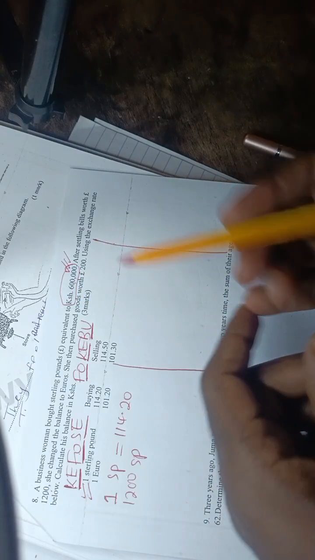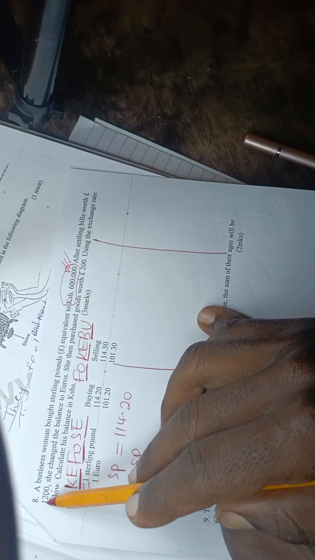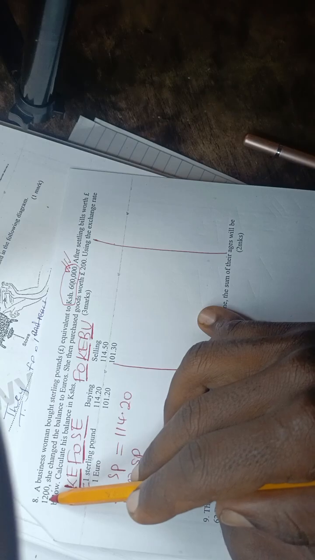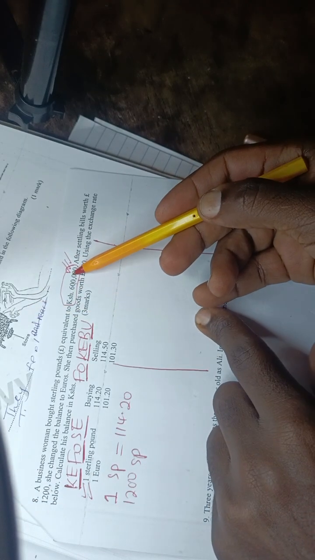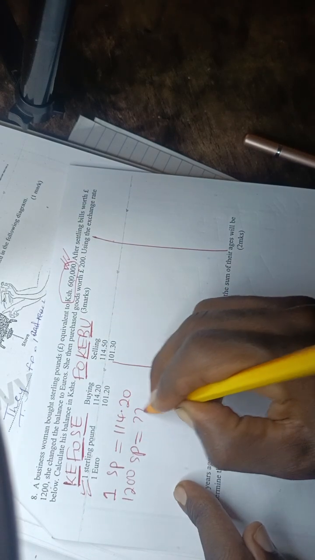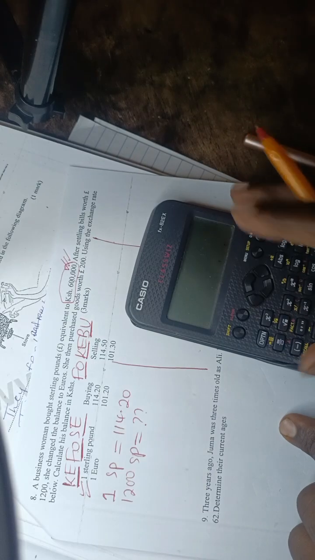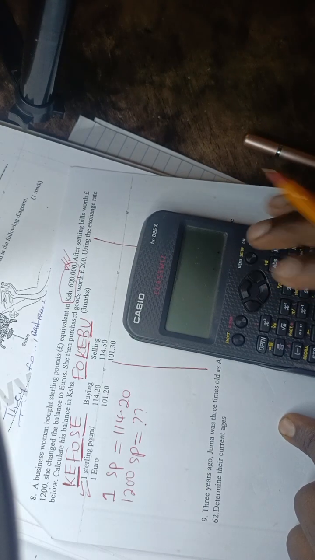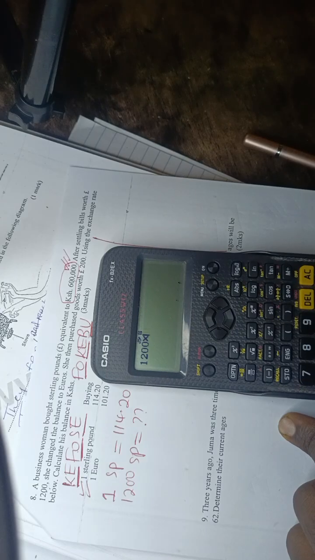I need to ask myself, how much have I remained with? So I can convert this money I've spent on settling bills into Kenyan shillings. Then I minus this initial amount of money in Kenyan shillings to see the remaining amount. So I want to see the exact amount of money equivalent to 1,200 sterling pounds. So I'll come here and just say 1,200 multiplied by 114.20.